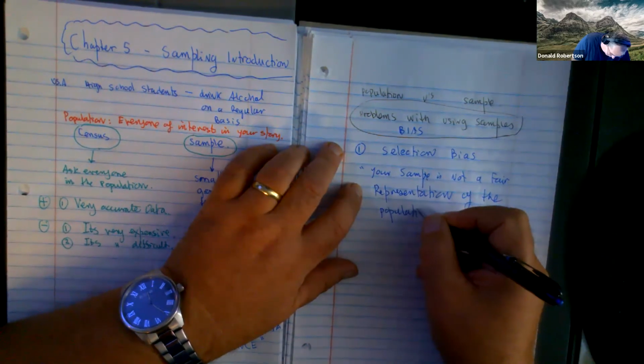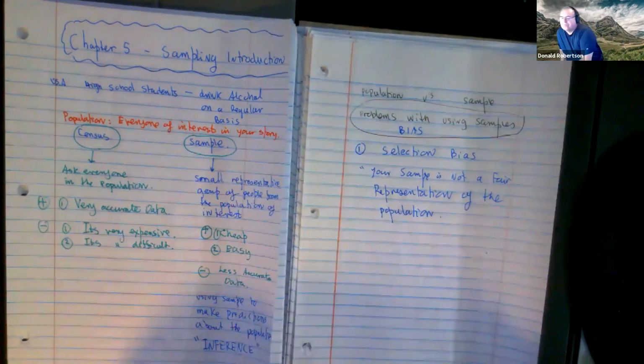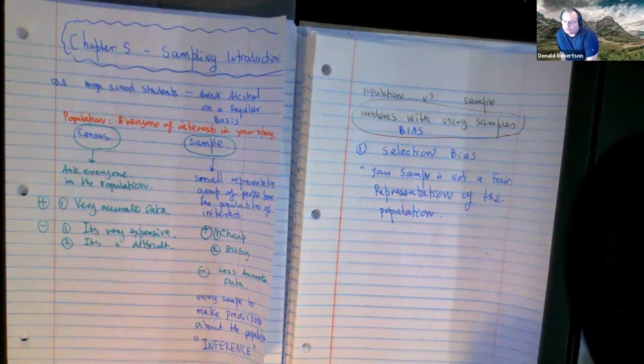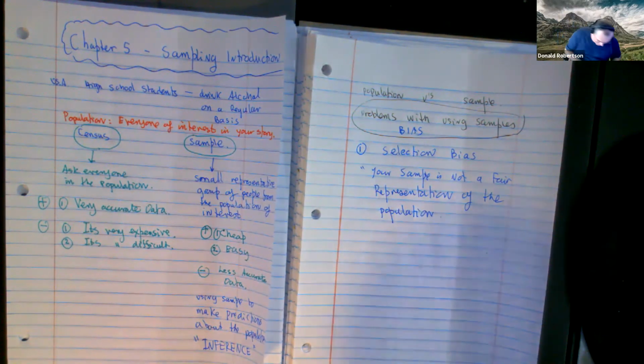Let's give you some examples of selection bias. Suppose I was interested in the percentage of adult Americans who watch football live. In other words, they go to a football match rather than watch it on TV. What percentage did that?